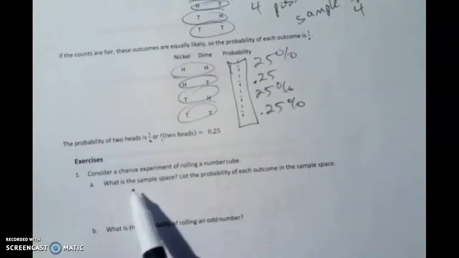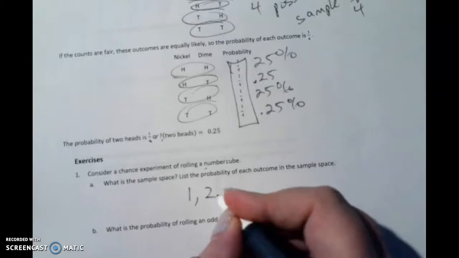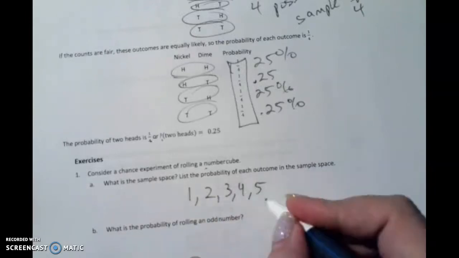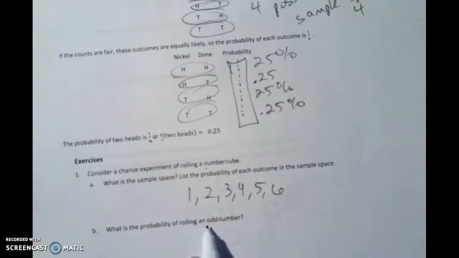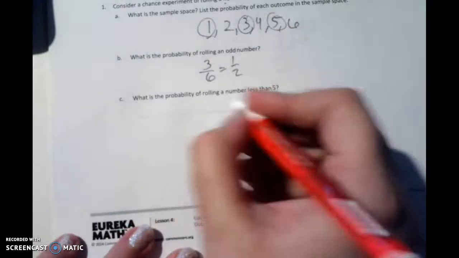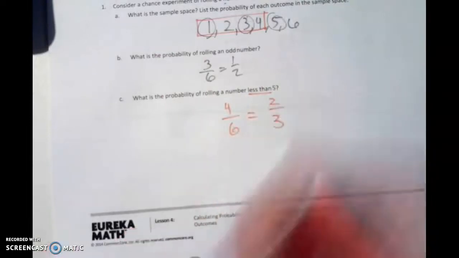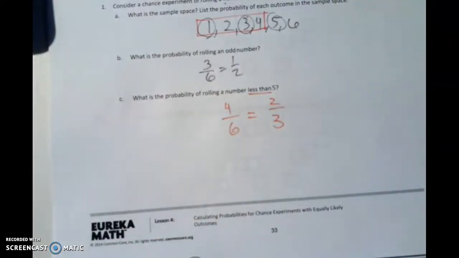Now we're going to consider this experiment of rolling a number cube. The sample space, 1, 2, 3, 4, 5, and 6. Okay. An odd number, 1, 2, 3 out of my 6 are odd numbers, so that's 1/2. And then the probability of rolling a number less than 5, less than 5 would not include 5, so that's these 4 out of 6, which is 2 out of 3.